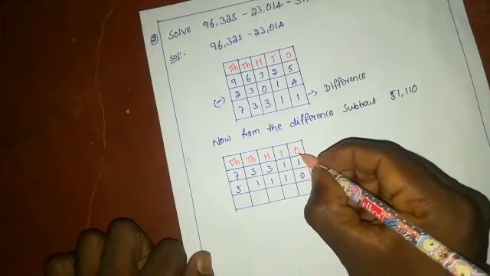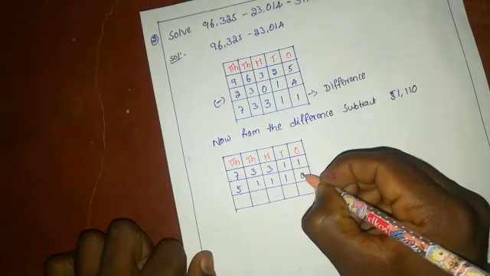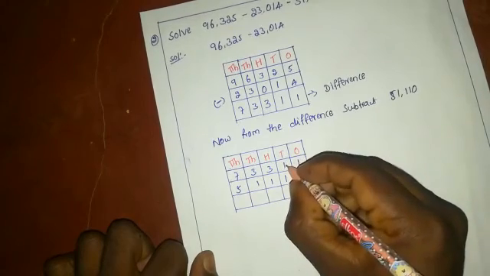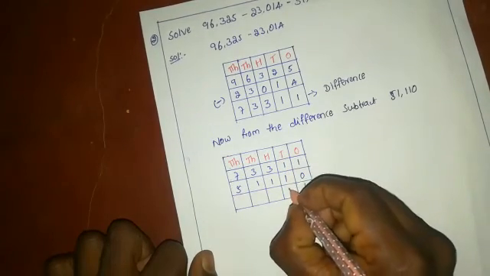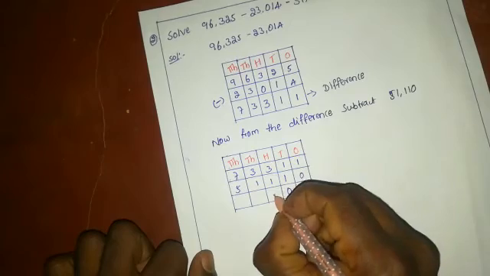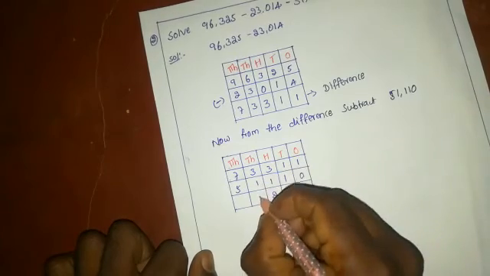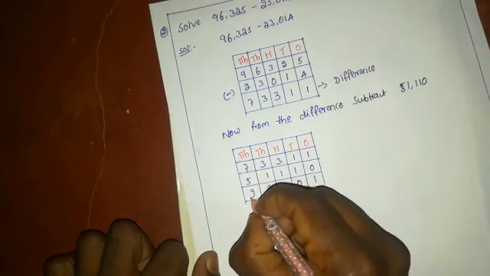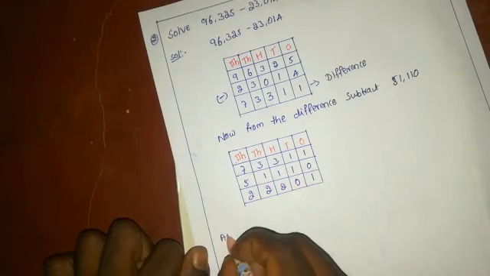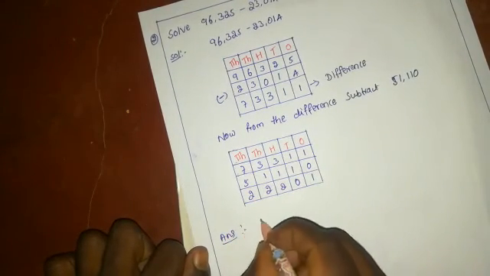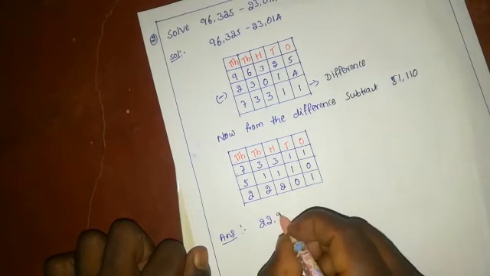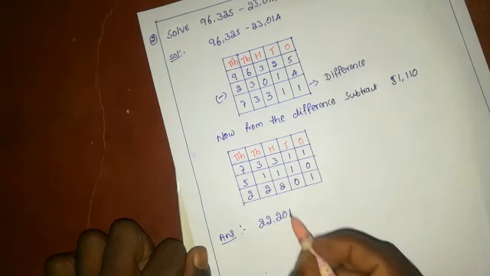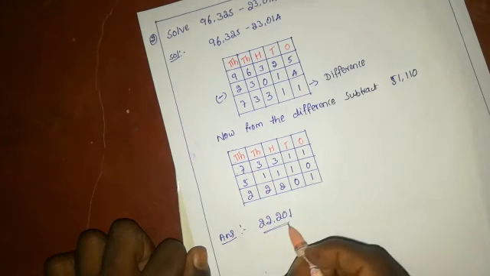At first, in the ones column we subtract. When we subtract 0 from 1 we get 1. When we subtract 1 from 1 we get 0. Here, when we subtract 1 from 3 we get 2. Here, when we subtract 5 from 7 we get 2. And we get the final answer, that is 22,201. How to pronounce this? 22,201. This is the final answer.